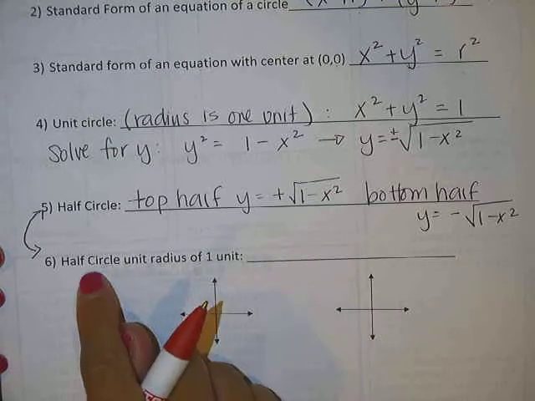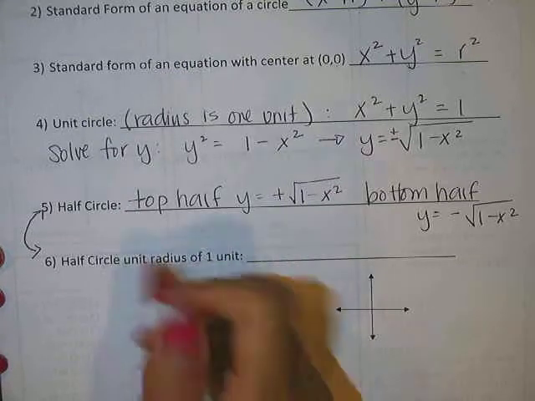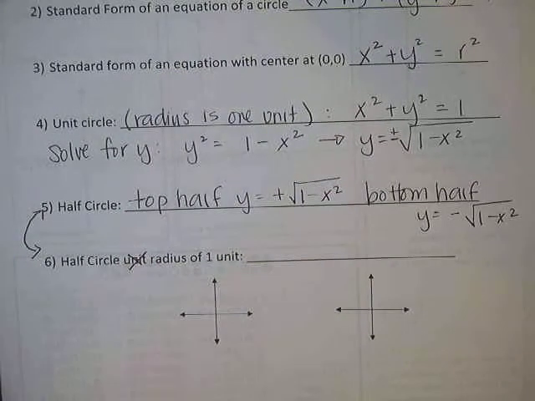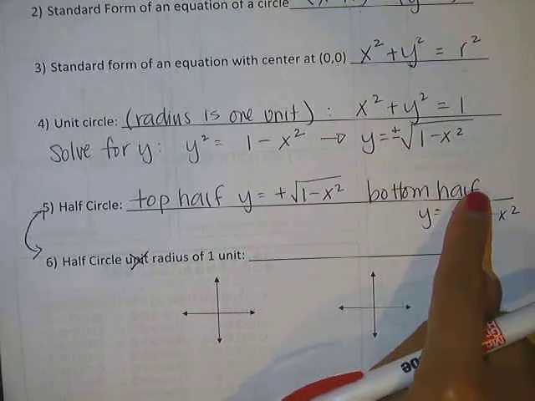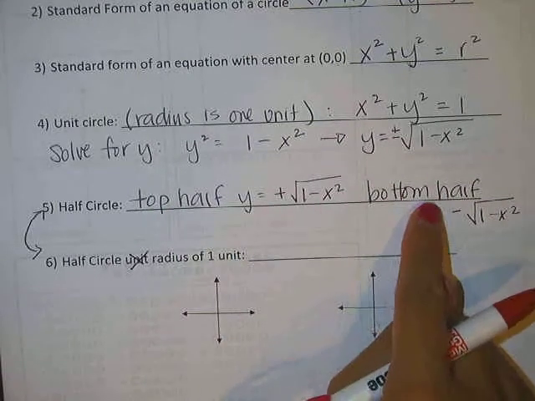This is the half circle with a radius of 1 unit. I got unit in there twice. Okay, so switch those two. So this is supposed to be on here. If you have not written it on here, or if you have it written in pencil, can you please just erase it and put it on there?